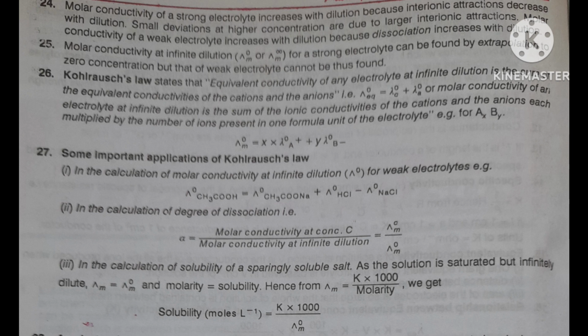That is also lambda only, but that is called ionic conductivity: the ionic conductivity of the cation at infinite dilution plus the ionic conductivity of the anion, the sum of both cation and anion. All things we are telling at infinite dilution.